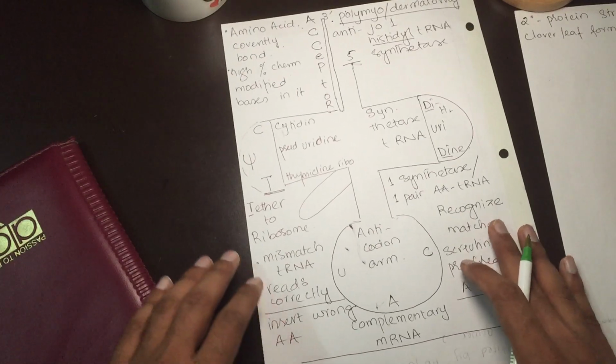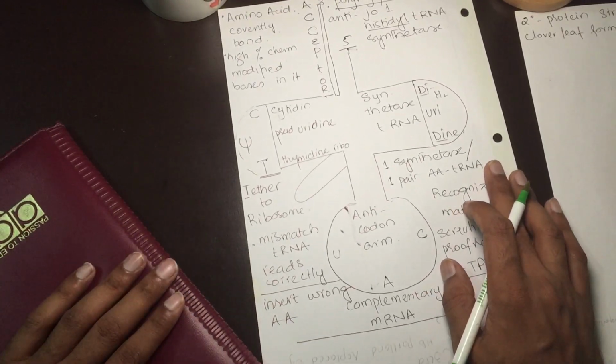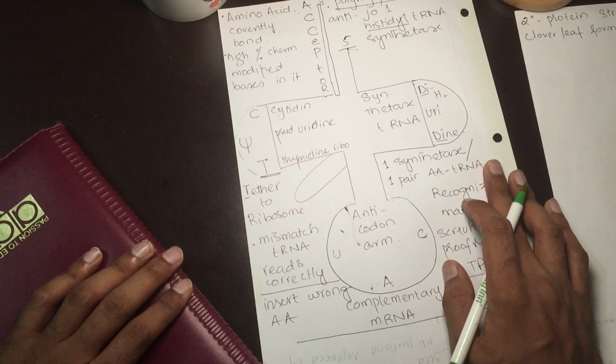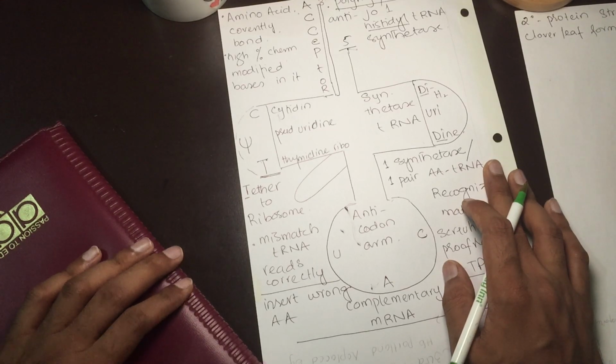So this is a brief introduction of transfer RNA and its different components.